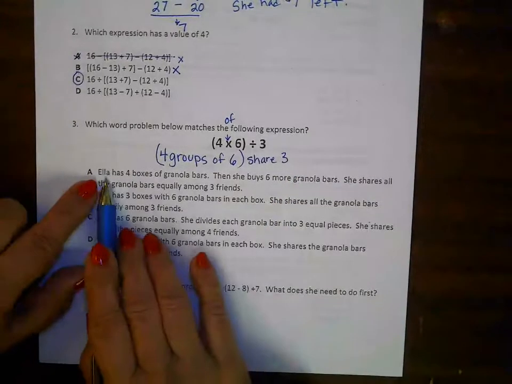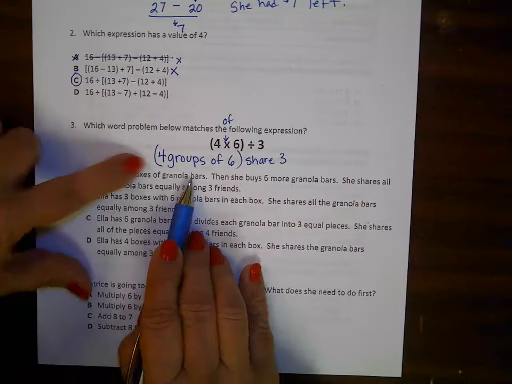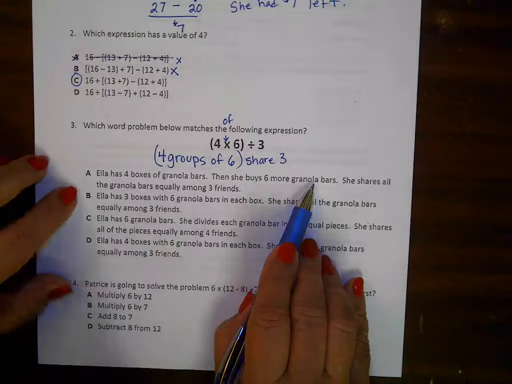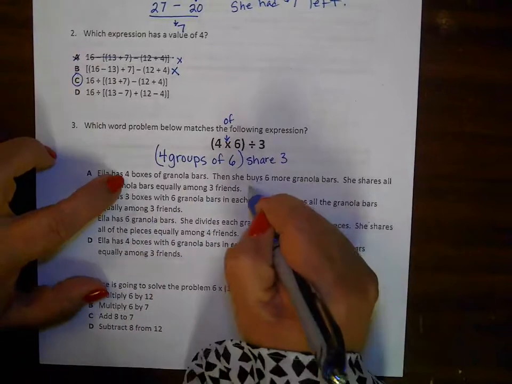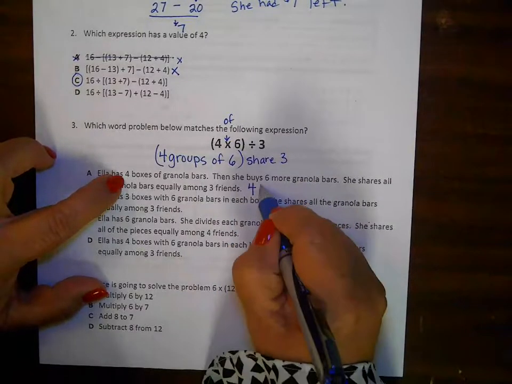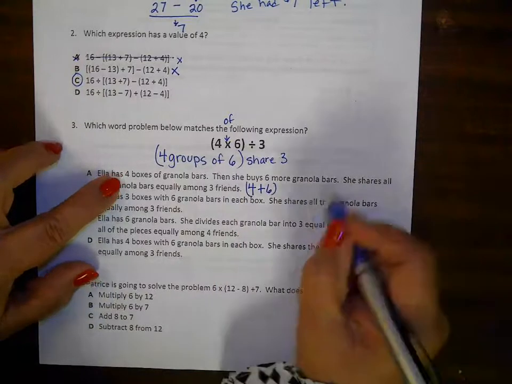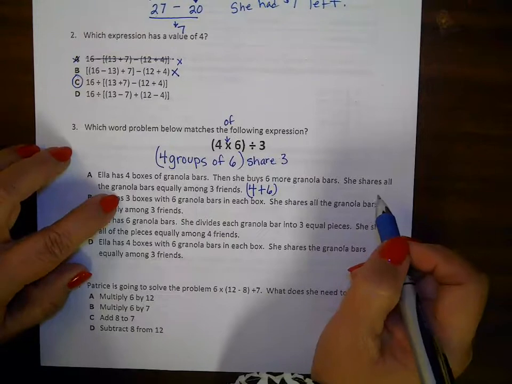So let's look at A. Ella has 4 boxes of granola bars. Okay. Then she buys 6 more granola bars. And she shares the granola bars equally with her friends. So I see that she has 4 boxes. Then she buys 6 more. Okay, now she has a total of 10 boxes, and she's going to share all the granola bars equally.